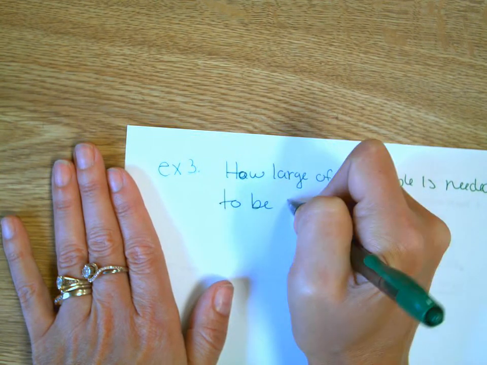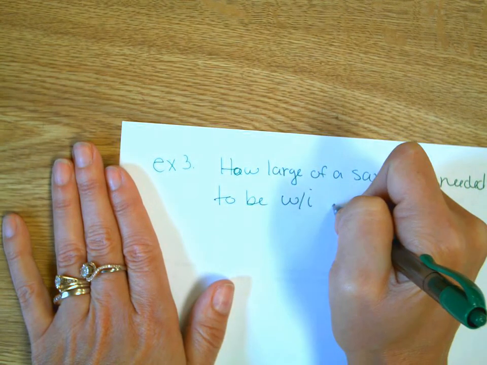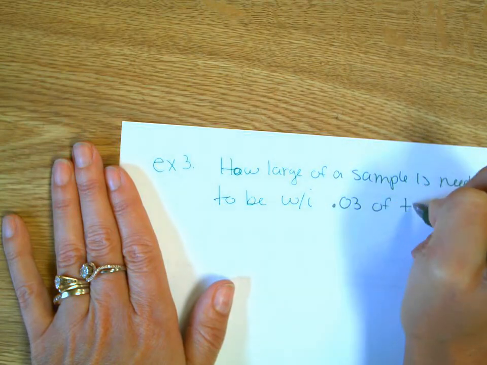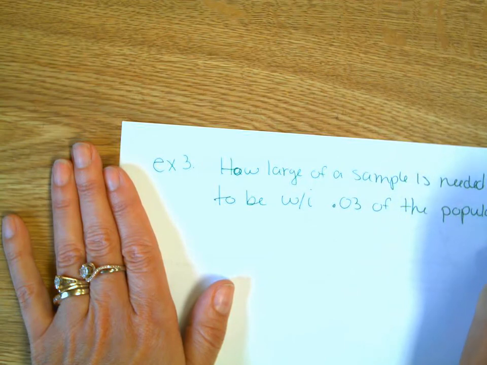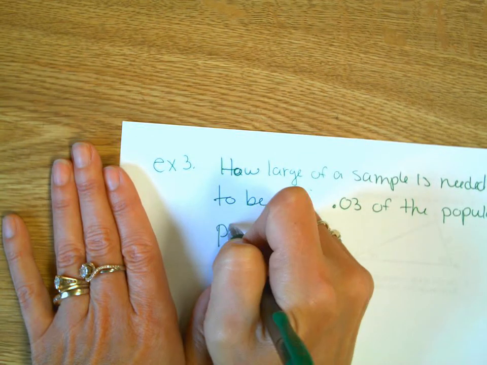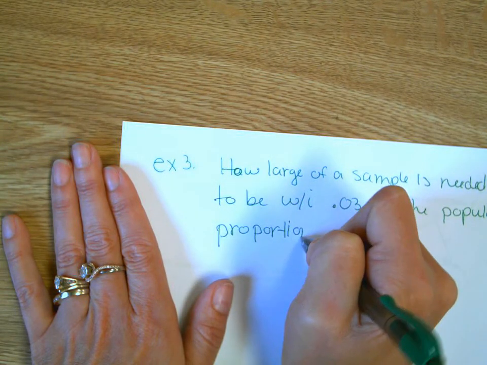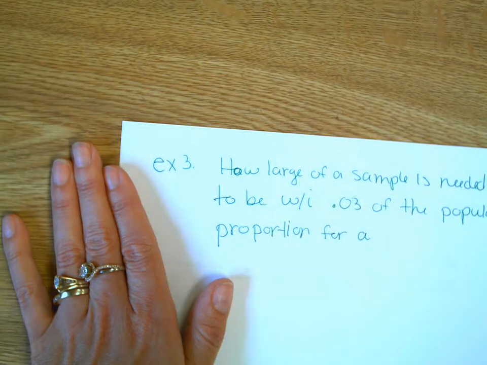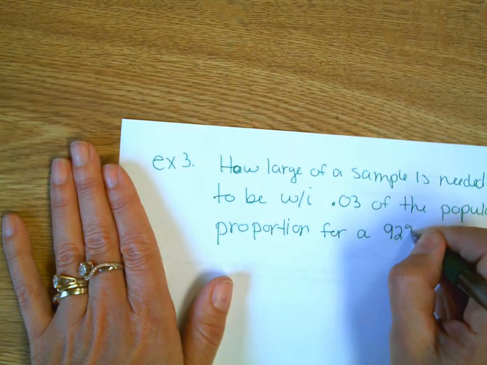What sample size is needed to be within 0.03 of the population proportion, for a, let's keep the one we just had, 92% confidence interval.